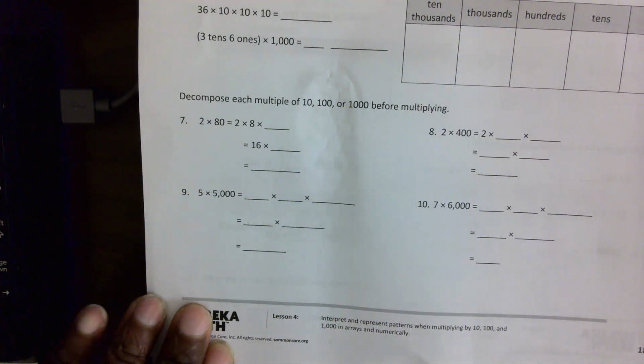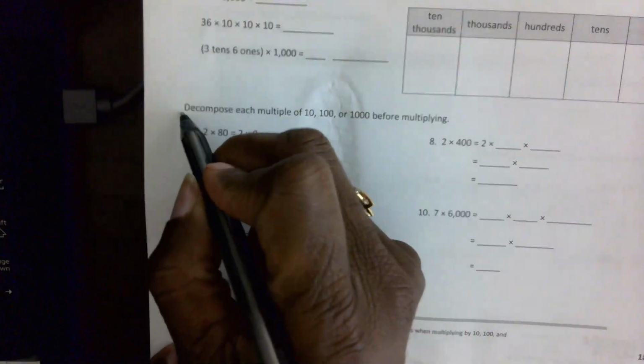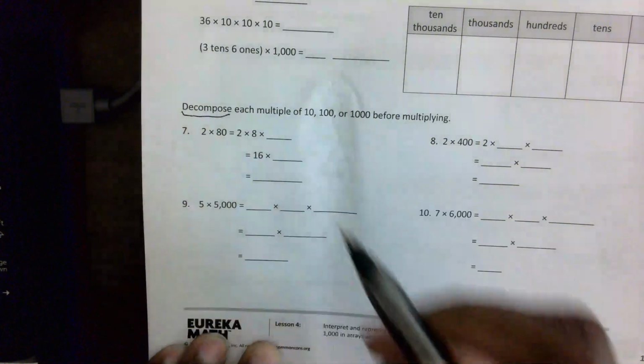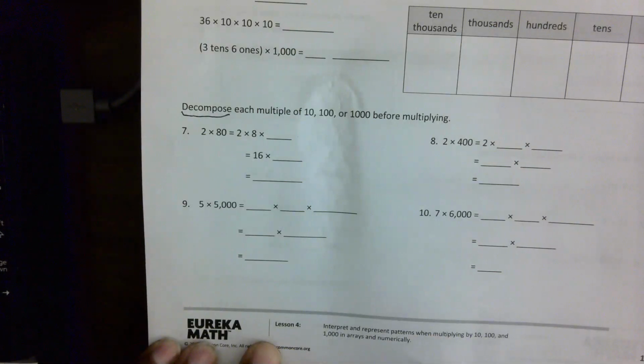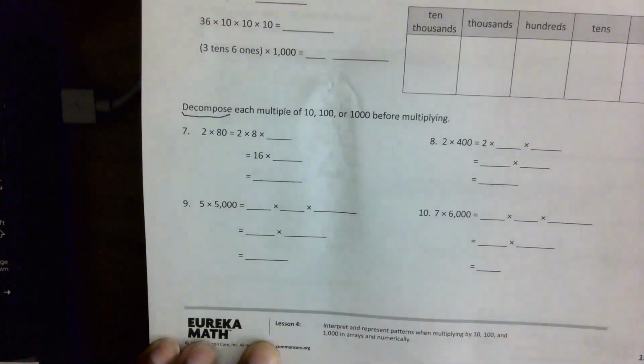I'm going to press pause and get some water. Okay, I'm back. So it's asking you to decompose, or basically break down. Decompose is when things break down. This is a science word.